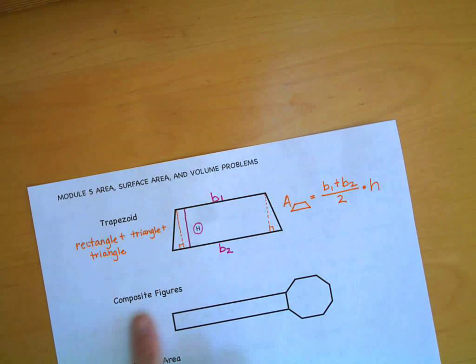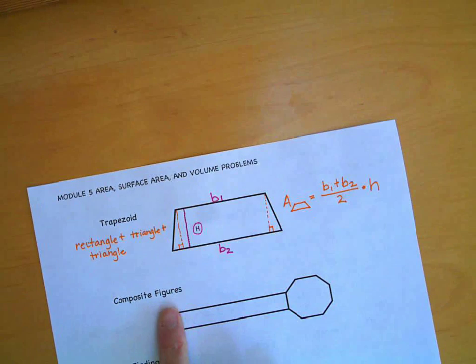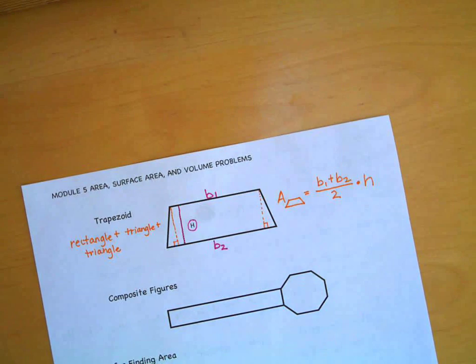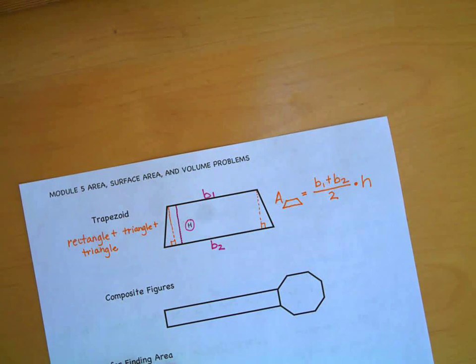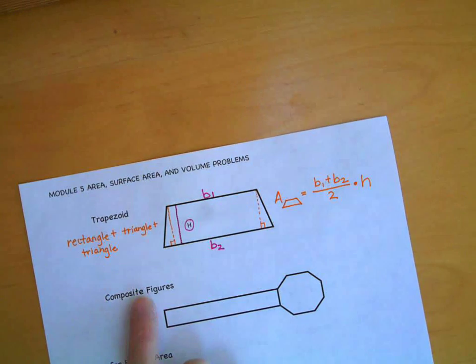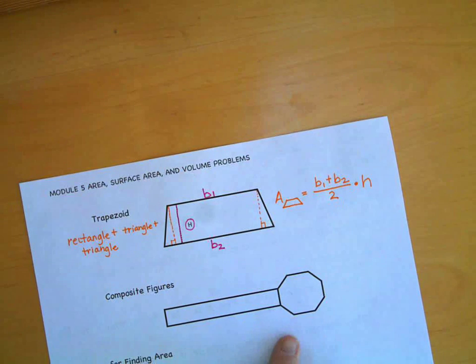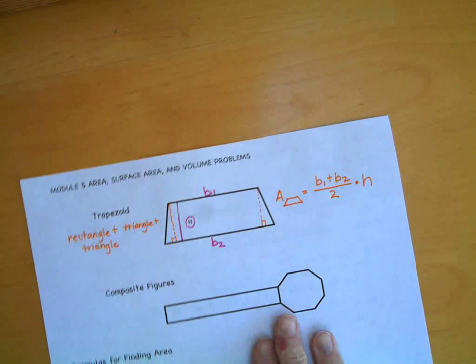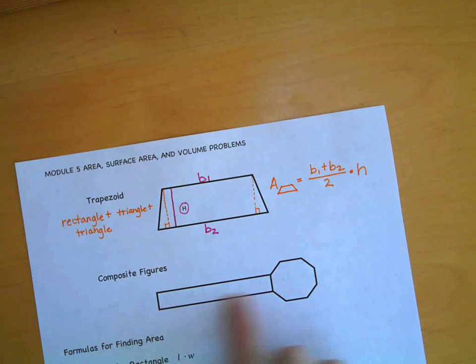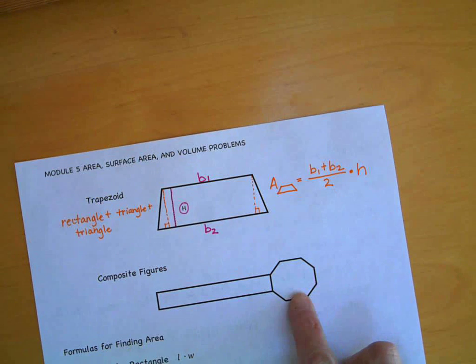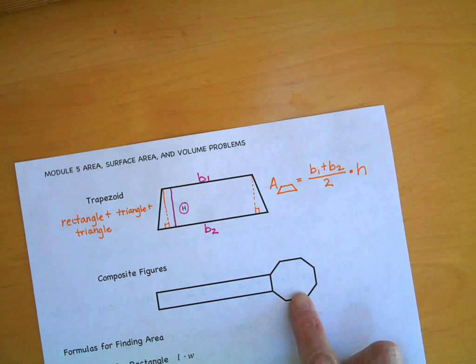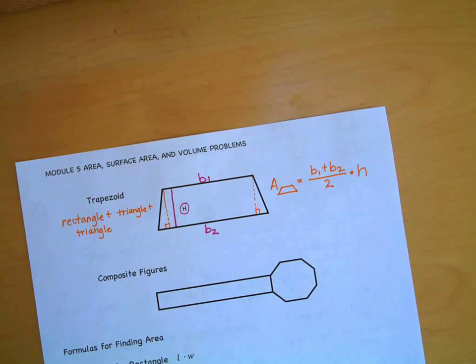Now the last one that I want to talk about is composite figures. Composite figures are actually figures that are built by adding a whole bunch of figures together. So a composite figure means that you have one or more figures put together. So this one alone has some very interesting ones because I see a rectangle right here, and then this is an octagon. But you haven't been taught how to find octagons, but you have been taught how to find trapezoids and rectangles.